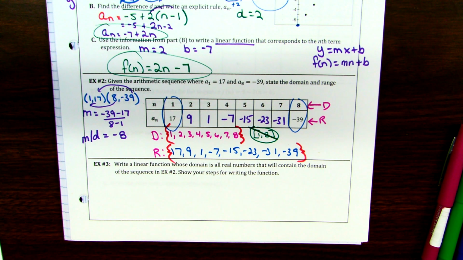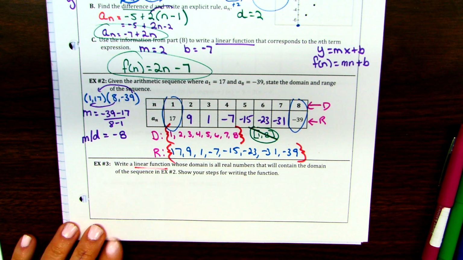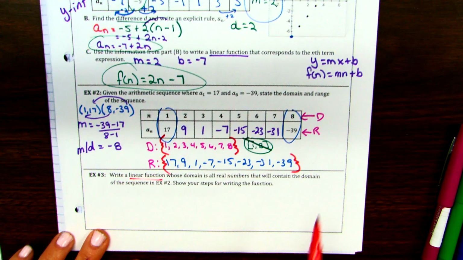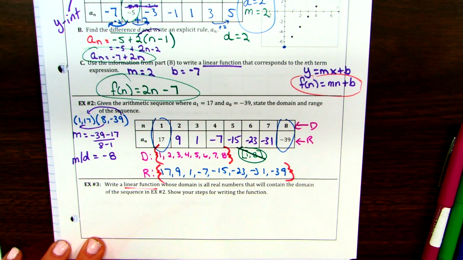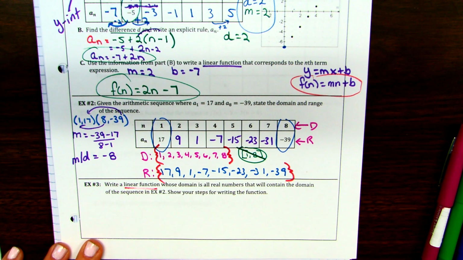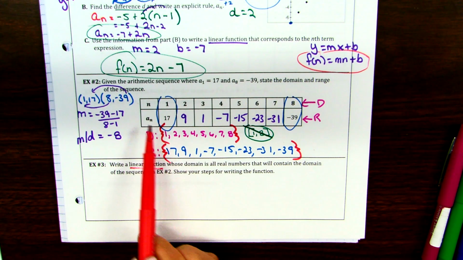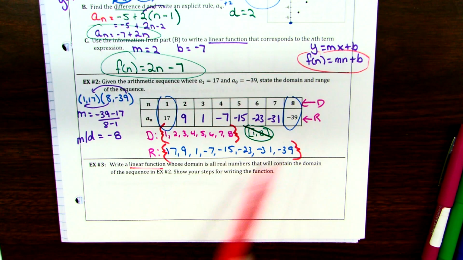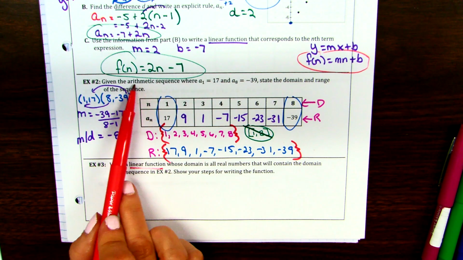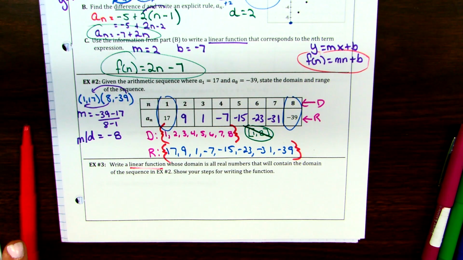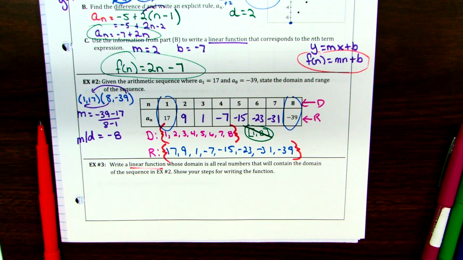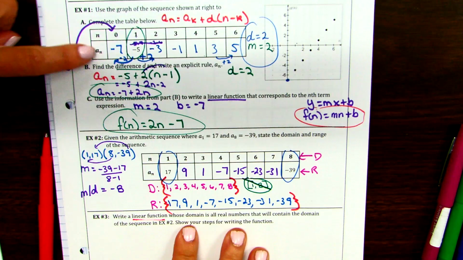So example 3 is saying write a linear function, that's this, whose domain is all real numbers. That will contain the domain of the sequence in example 2. Show your stuff. Okay. So basically it's like, okay, here we talked about these values as if they were an arithmetic sequence. Now let's say, what would the linear function be that represents that? Okay, same exact thing that we did in example 1, B and C.